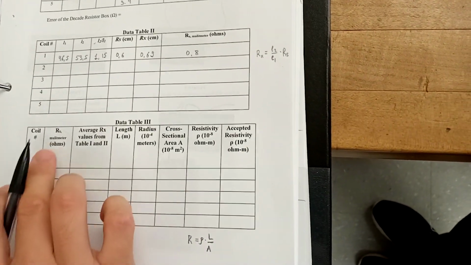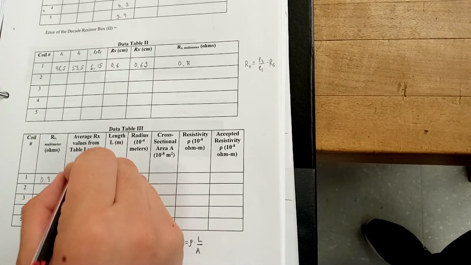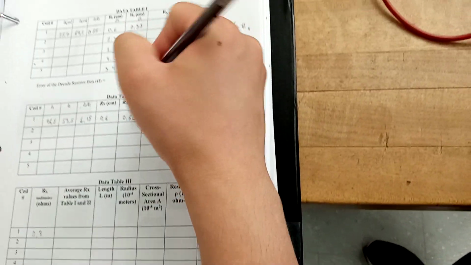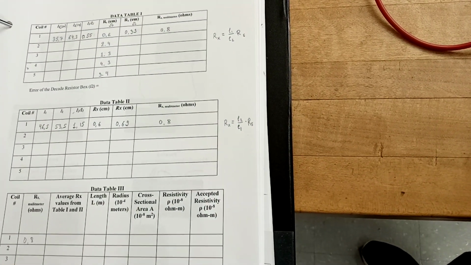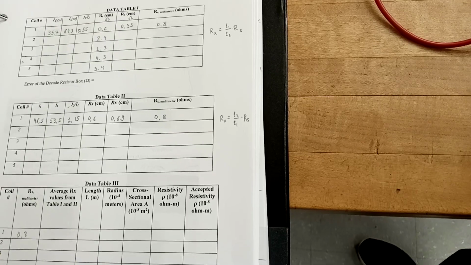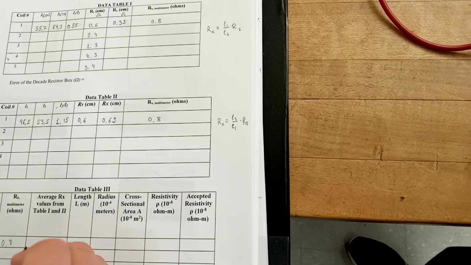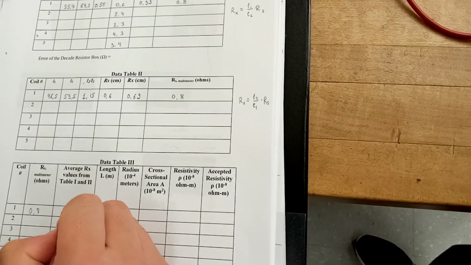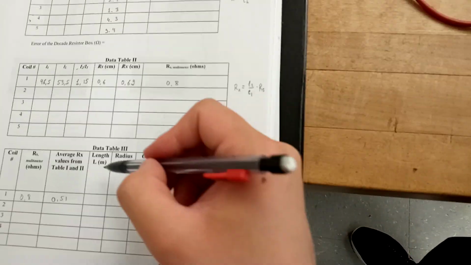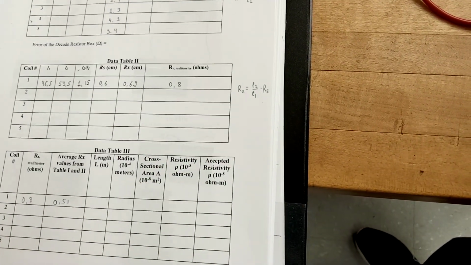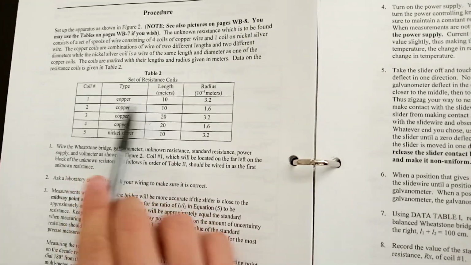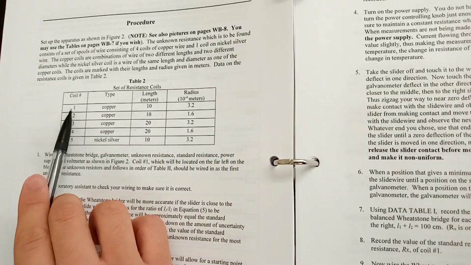Here, for example, Rx multimeter would be the same, right? 0.8. But for the average of Rx values, you should use the average of these two and fill your table. Let me quickly find the average of these two, and I found 0.51. For resistivity, the length, radius and cross-sectional area, you can find that information from table 2, which is given in your lab manual, for the different coils. Like coil number 1, the number is already given.